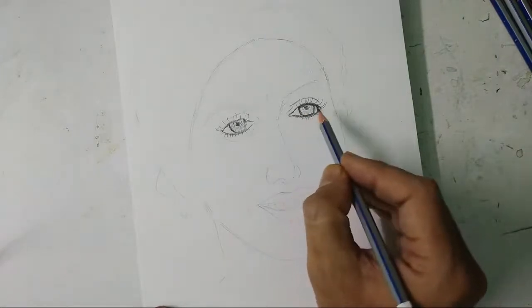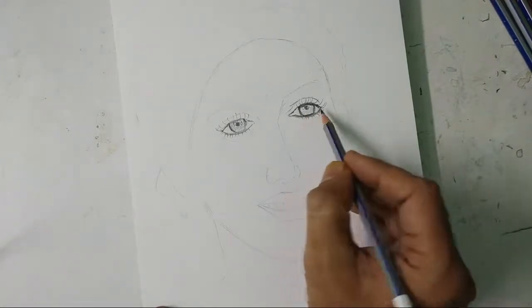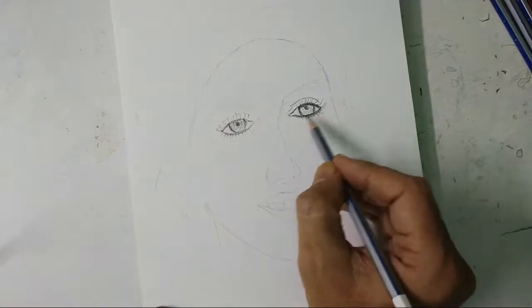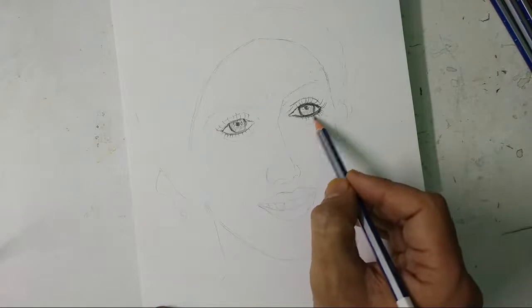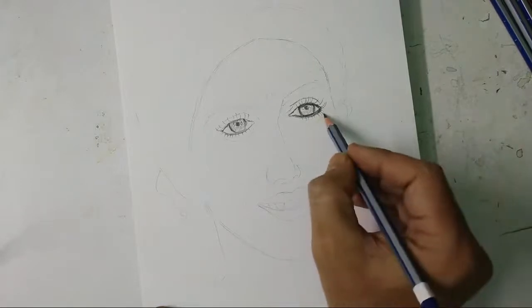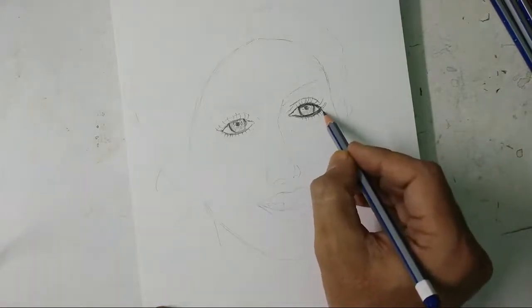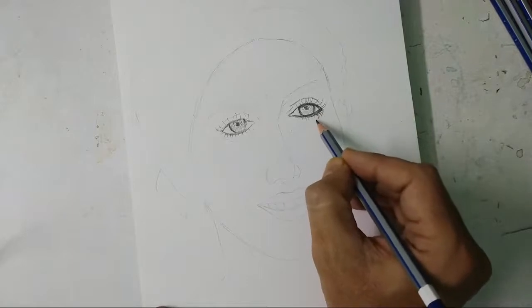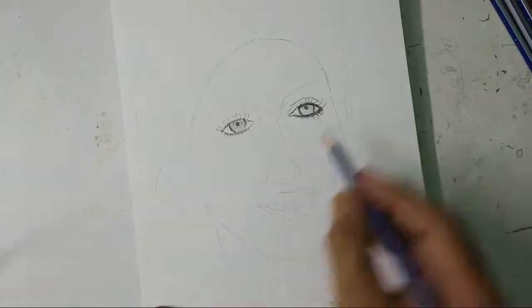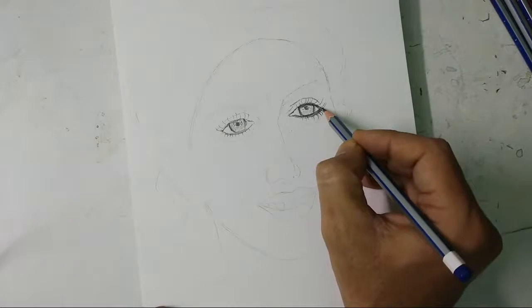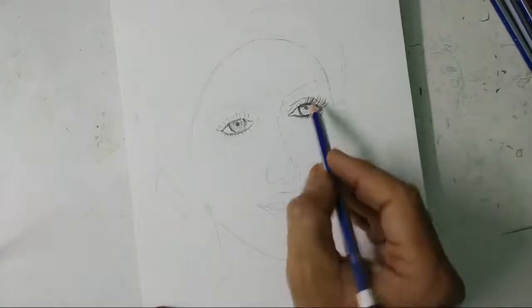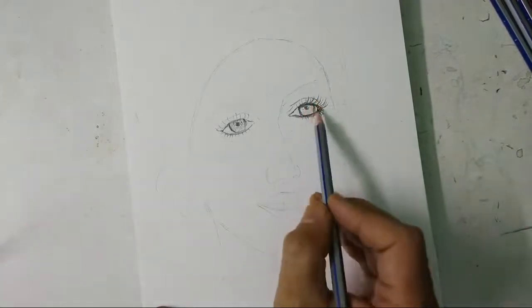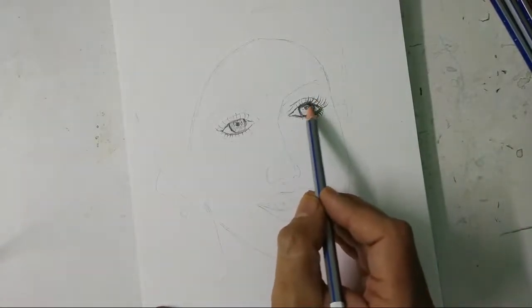From the lower side, the eyebrows or the eyelashes are slightly darker and there is detail put in the eye. The upper ones are long and they are darker, so I am making it dark.